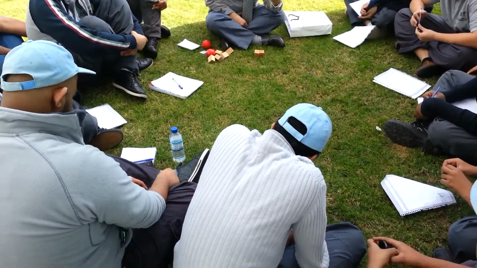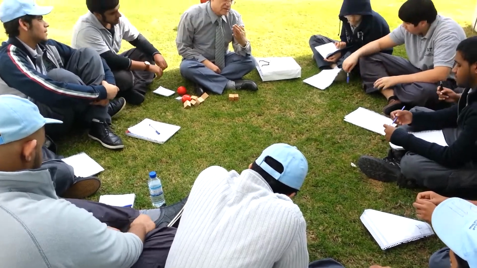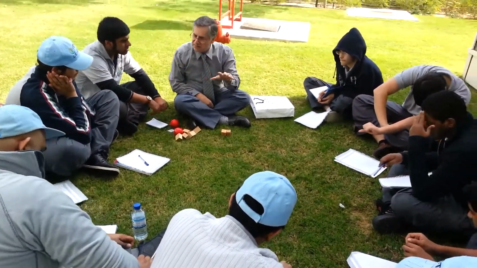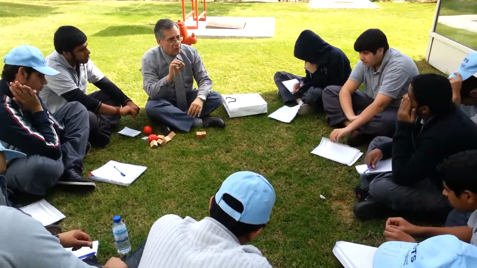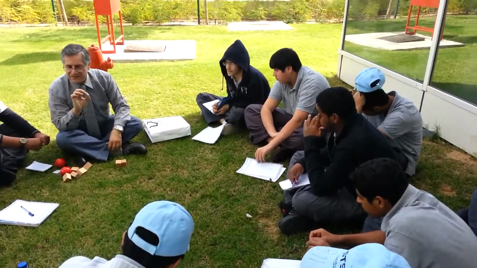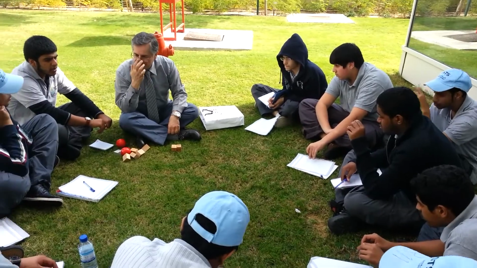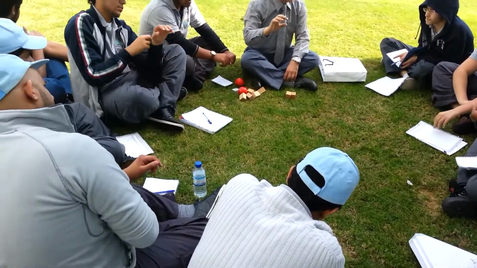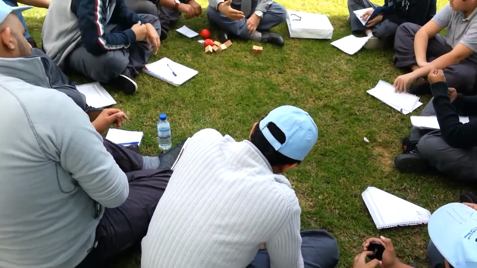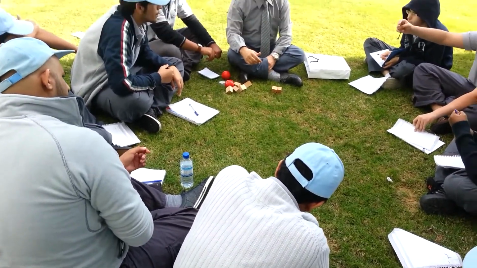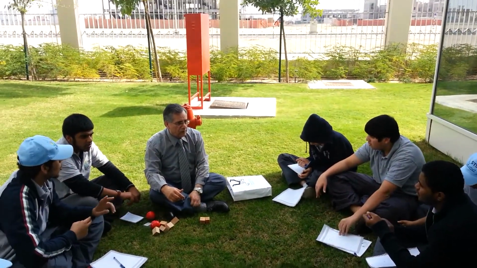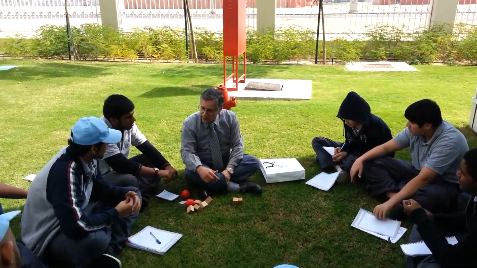4 out of 36. So 4 over 36, and we can simplify this fraction to what? Can you simplify this fraction? You have 4 out of 36. Can you put it in a simple form? 1 over 9.